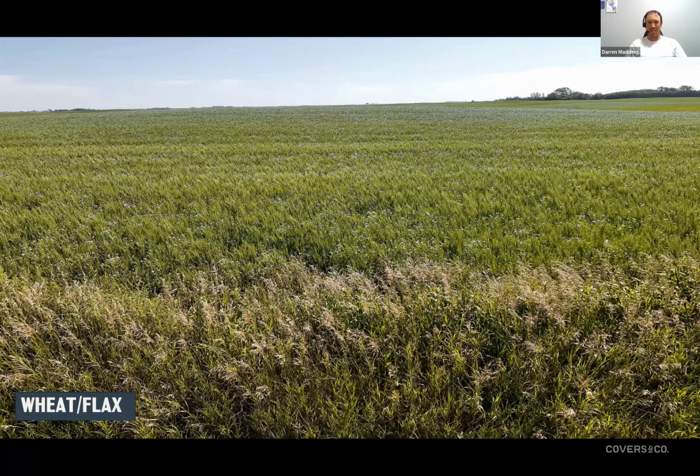I didn't really see any difference. It was the way our season went that year: we had a lot of moisture up front, and then we dried up come late summer. So I don't think it really did much in the end.